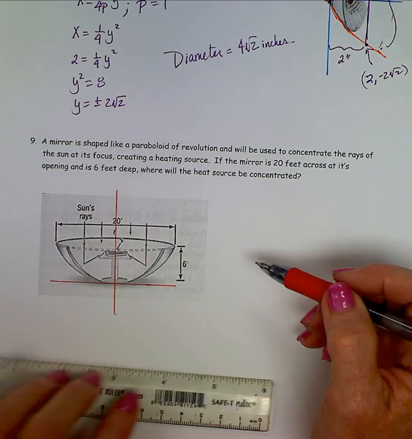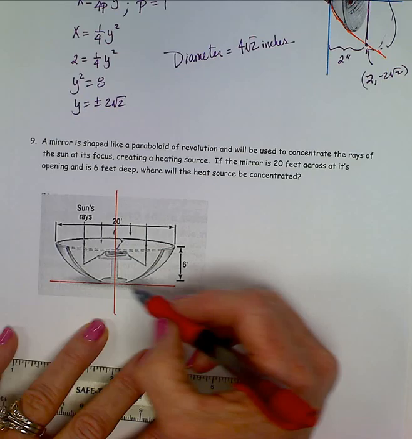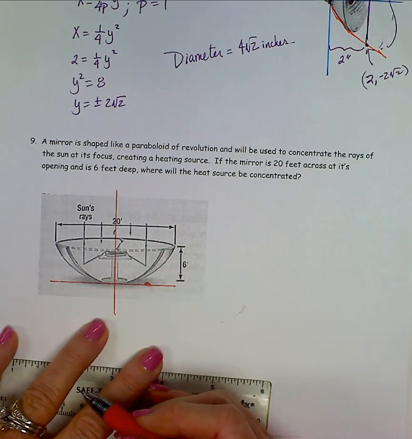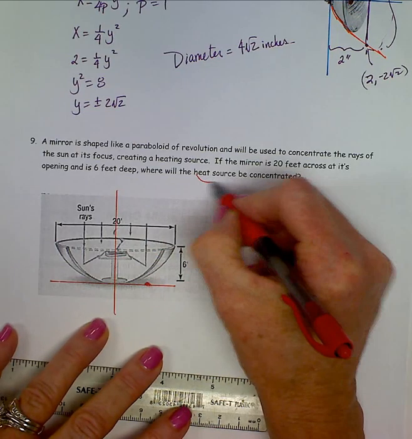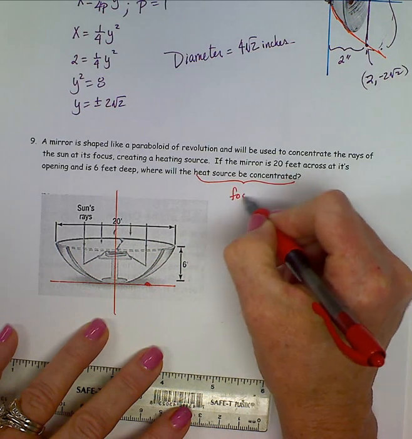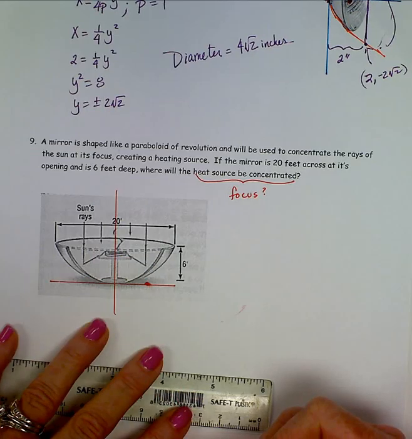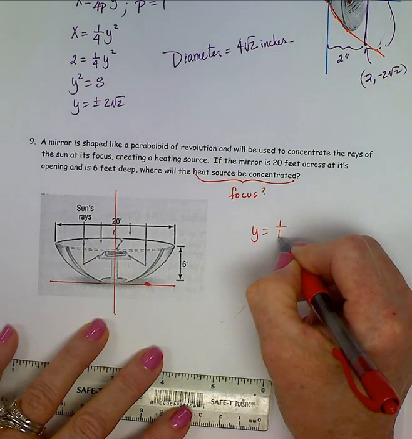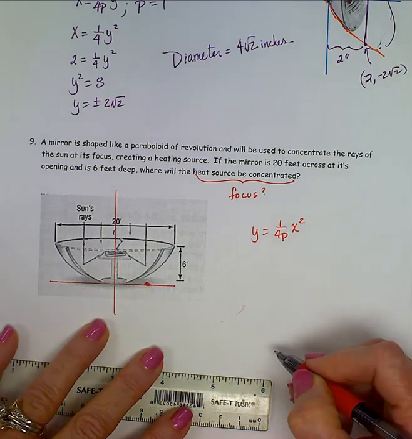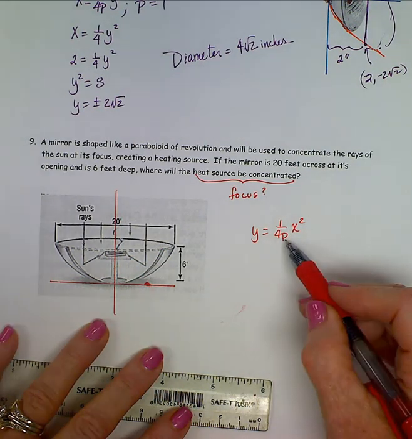Vertex centered at 0, 0, and opening upward. Okay, where's the heat source concentrated? We're looking for the focus. So y equals 1 over 4p x squared, because it's opening upward. I don't know what p is, that's what I'm looking for.